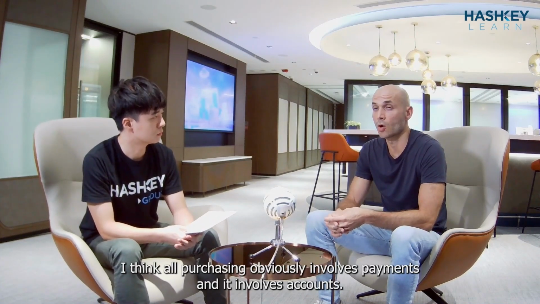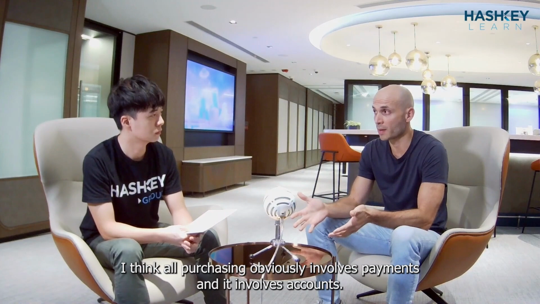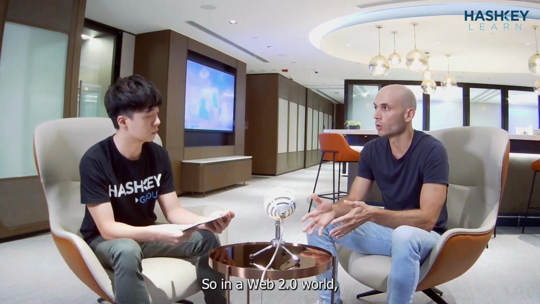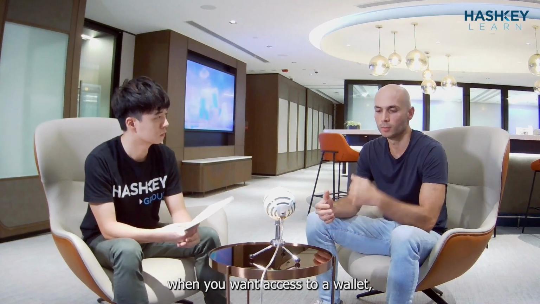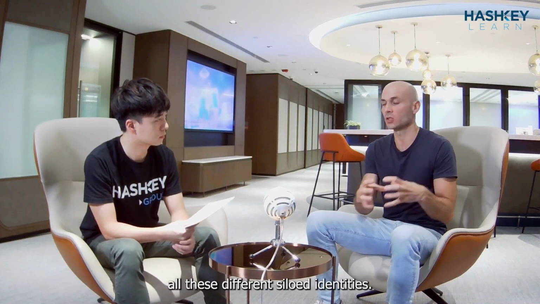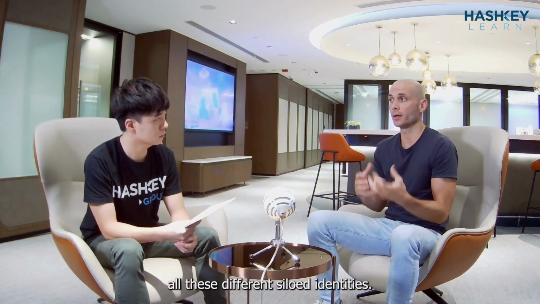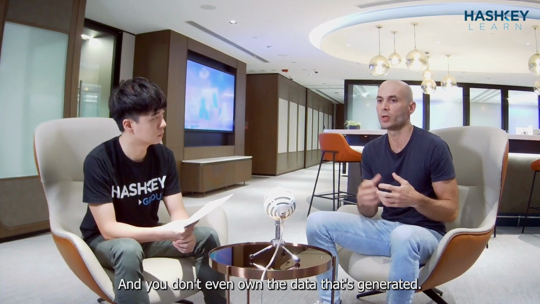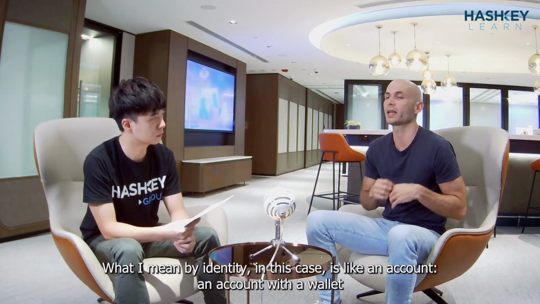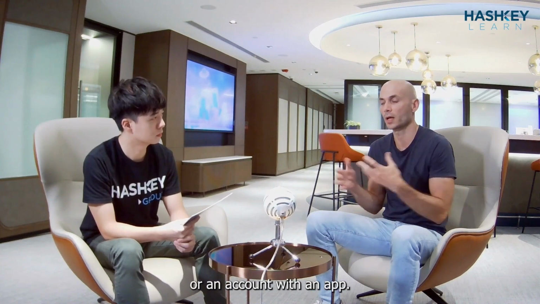I think all purchasing obviously involves payments and it involves accounts, right? So in a Web 2.0 world, when you want access to a wallet or you want access to an app, you're using all these different siloed identities, right? And you don't even own the data that's generated. What I mean by identity in this case is an account, right? An account with a wallet or an account with an app.